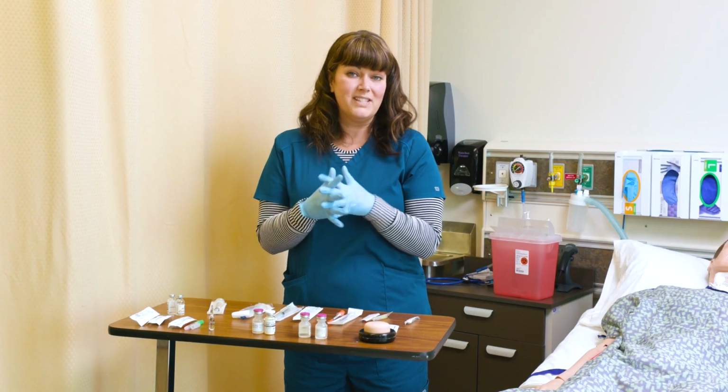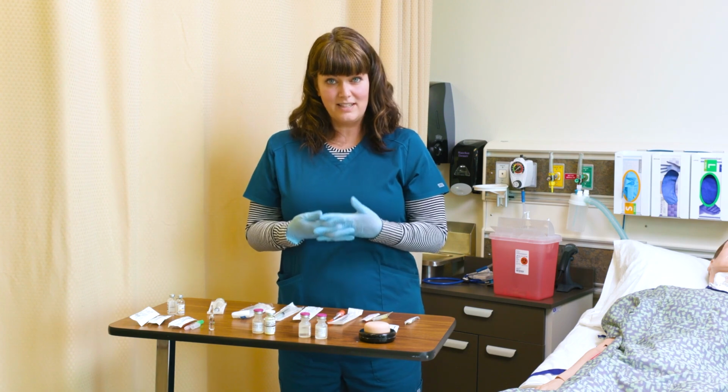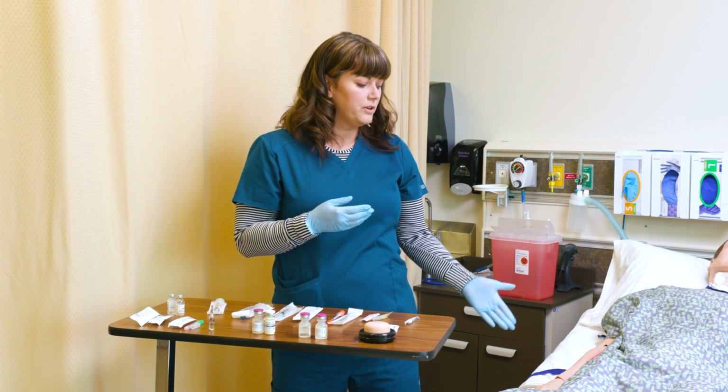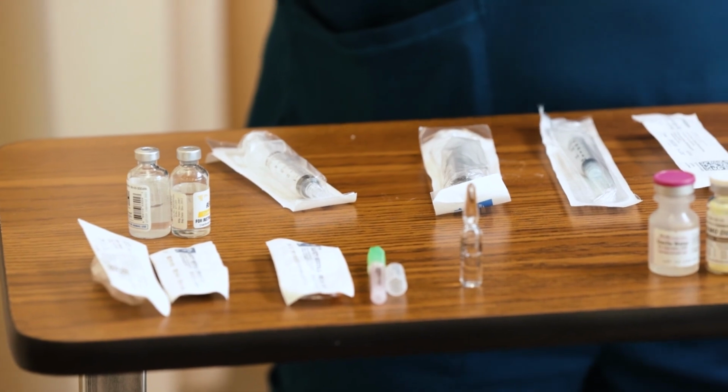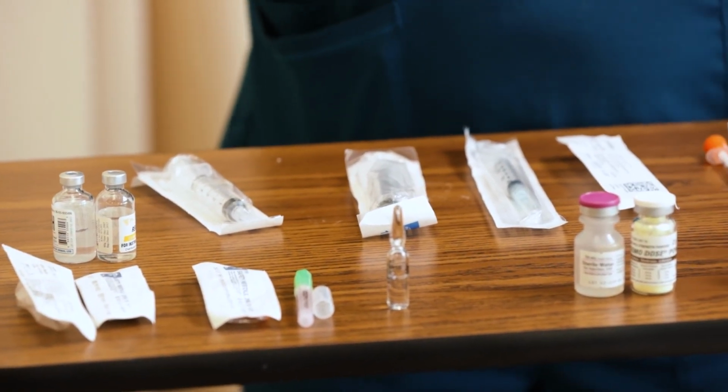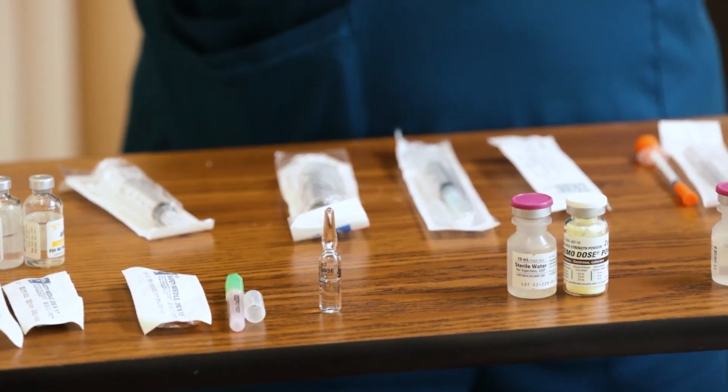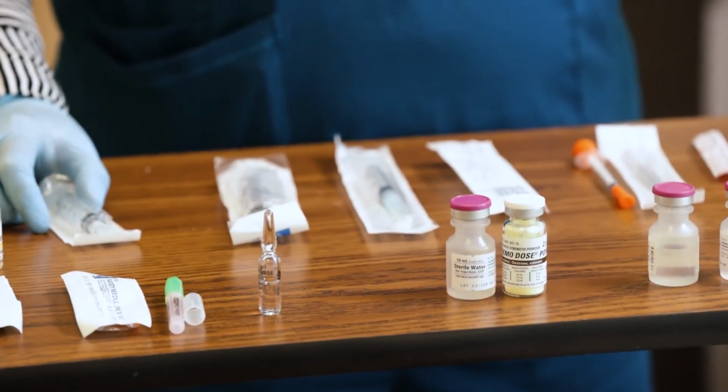First of all is deciding which site you are going to inject in. Now, different sites require different sizes of needles, as do different types of injections. And we're going to talk about that a little bit. We'll demonstrate those for you.